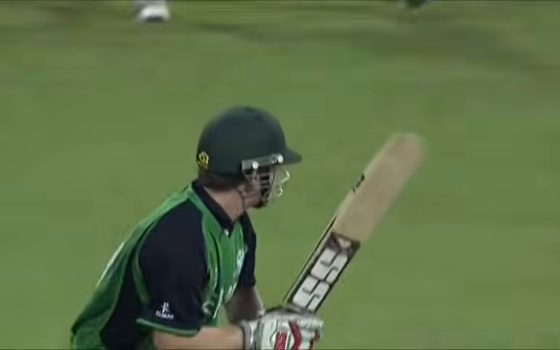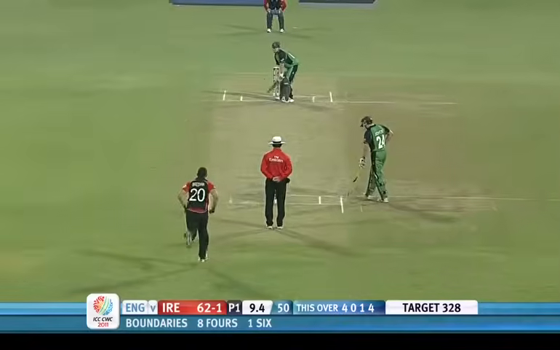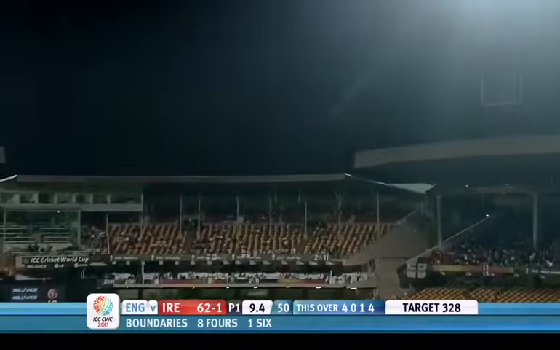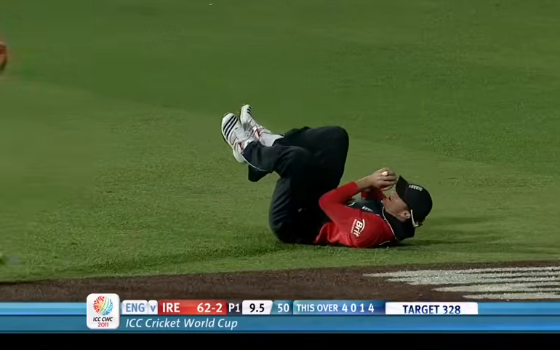Just rides a little bit of extra bounce from the cut put on the ball. Waits and waits. It's a much harder stroke to play when the cutter is bowled because there's less pace on it. This will be difficult for anybody to catch, but the man who has the chance does the job nicely. White ball against a black sky.